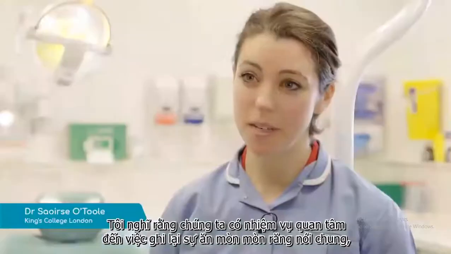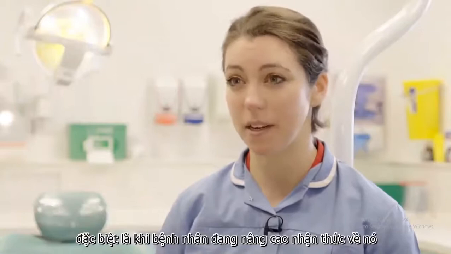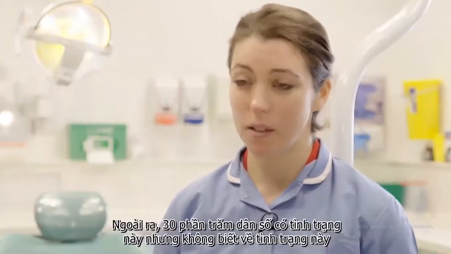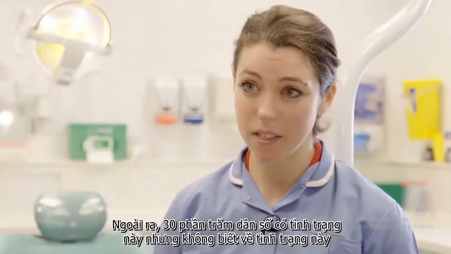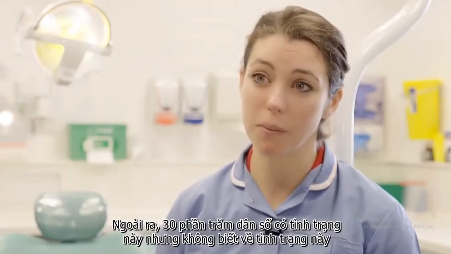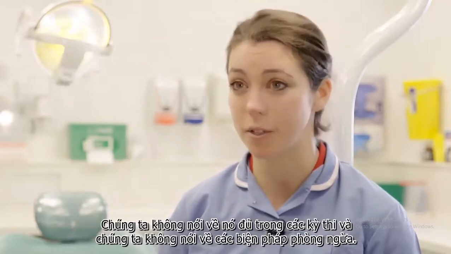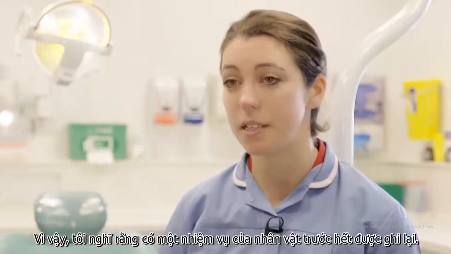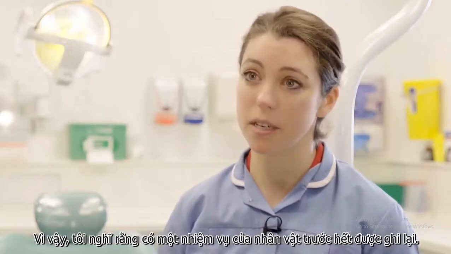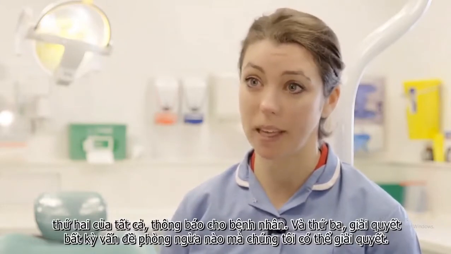I think we have a duty of care to record erosive tooth wear in general practice, particularly as patients are gaining awareness of it. Also, 30% of the population have this condition but aren't aware of it. We don't talk about it enough in examinations, and we don't talk about preventive measures enough. So I think there is a duty of care to first of all record it, second of all inform the patient, and thirdly address any preventive issues that we can address.